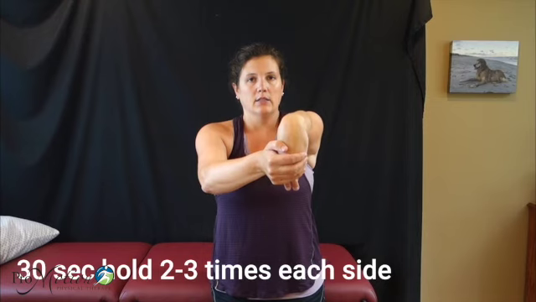The last stretch is a wrist stretch for your wrist and forearm. You're going to bring your arm out in front. Gently place your other hand on the back of this hand and gently pull down. Hold that for 30 seconds. Do it 2 to 3 times.